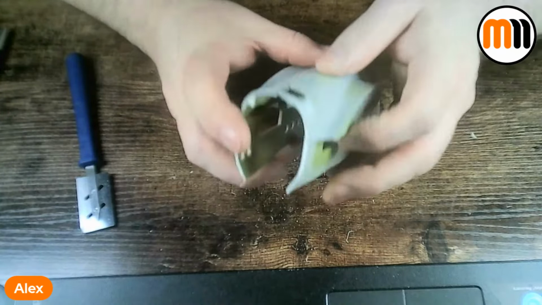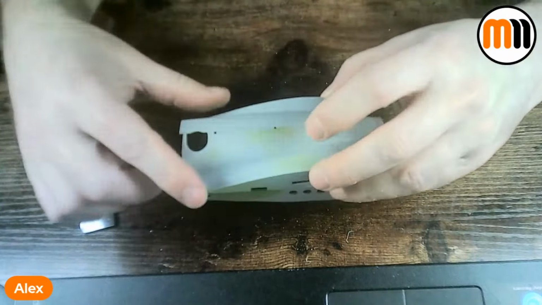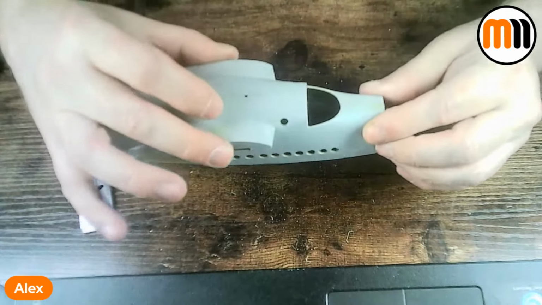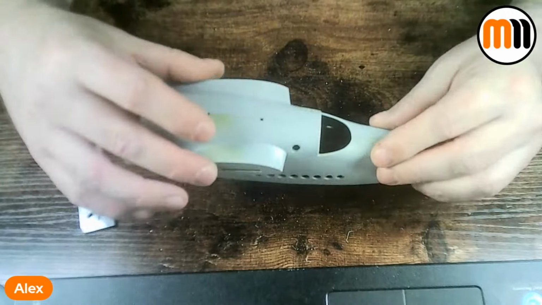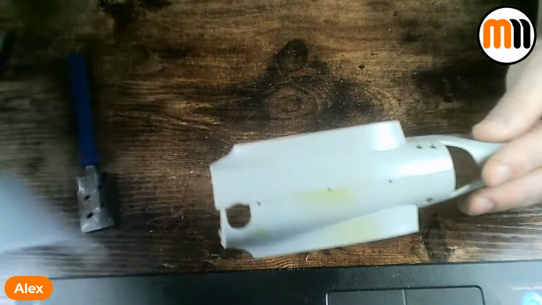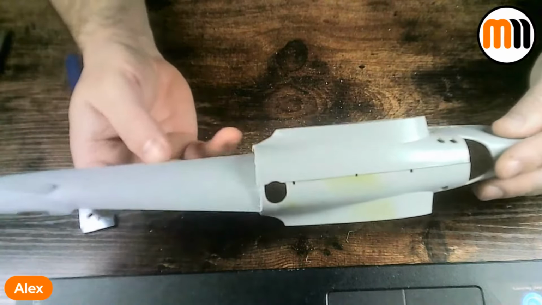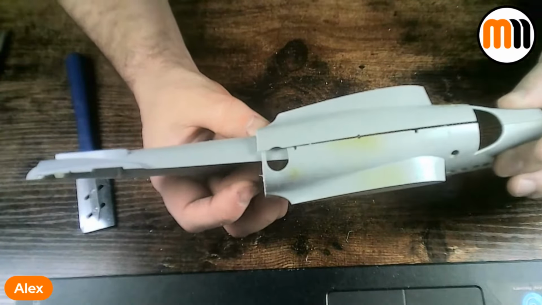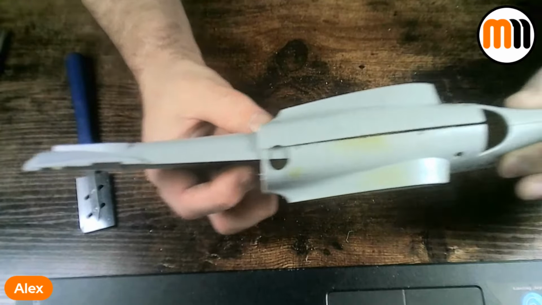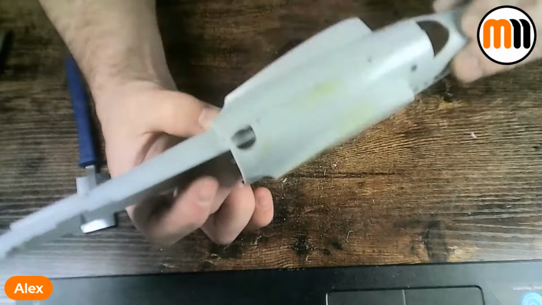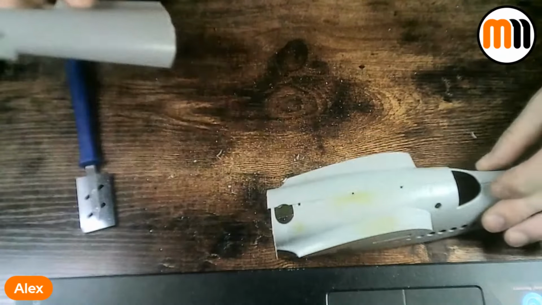Right. There we have it. So that's going to be the starting core of our flying boat. I imagine we're going to lose about that much from the length, so it's going to be a real pubster.